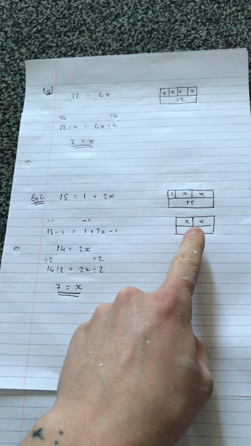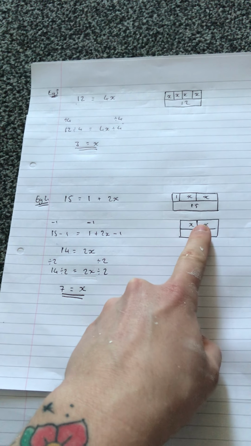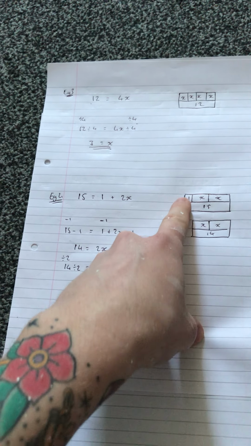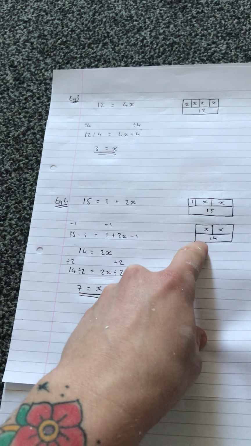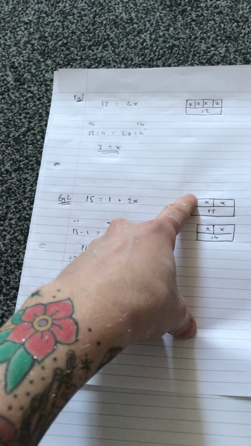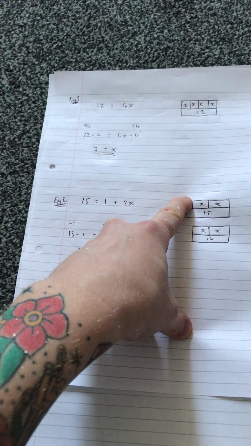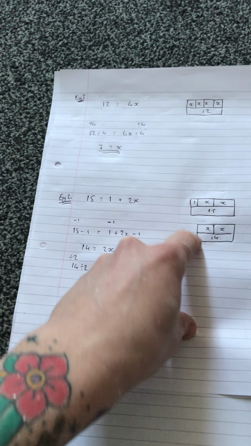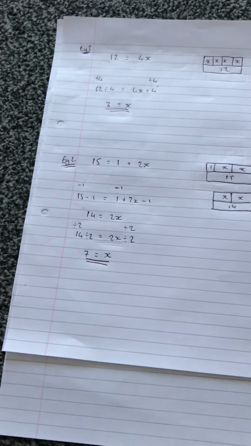Okay, so you've got 14 is equal to 2x because we've subtracted 1 from both bars to get to this bar model here. Okay, because if we subtract 1 from the top bar to get our x's on their own to isolate the unknowns, we have to do the same to the bottom bar, otherwise they're not equal.